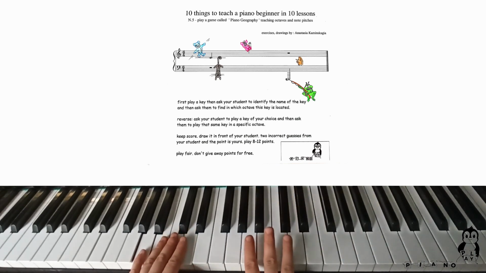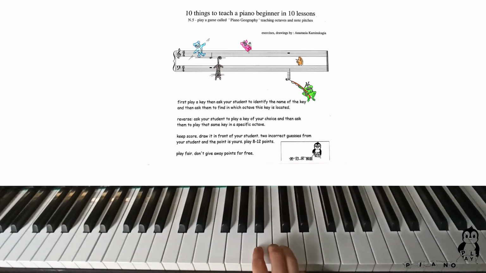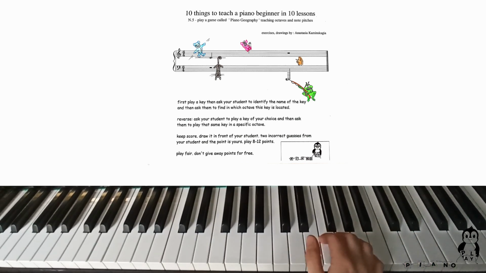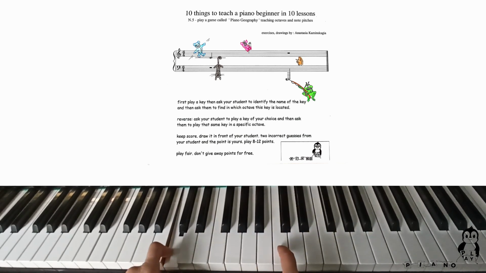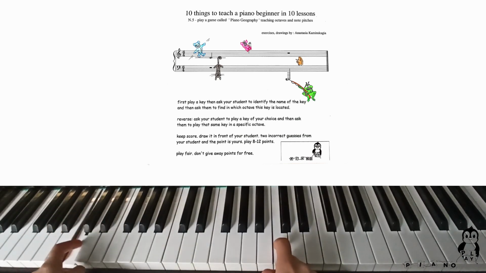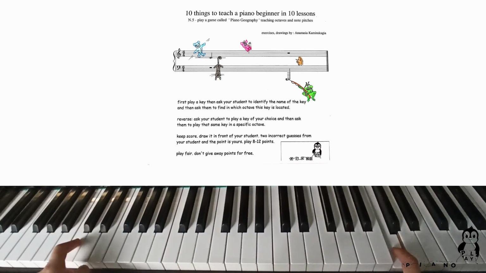Now, step number 3. Ask them to find other C keys or D keys, E, whatever key you like, and ask them to play 3 or 4 different C keys on the piano. Play them again and ask them to tell you their opinion of what they think is the difference between this C key and this C key, or even a bigger difference, this C key and this C key.